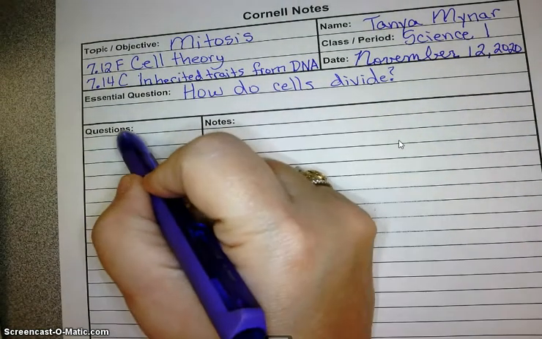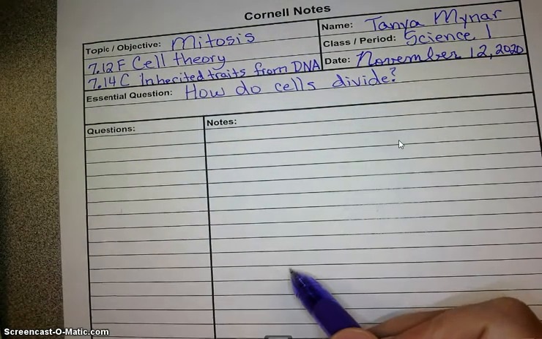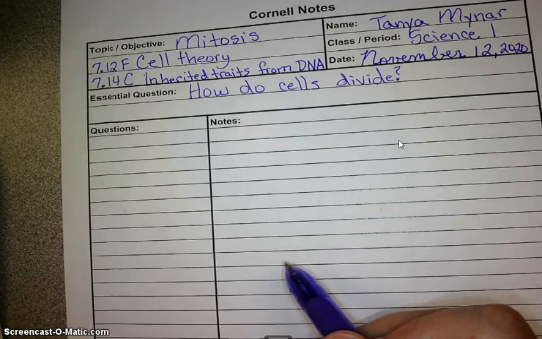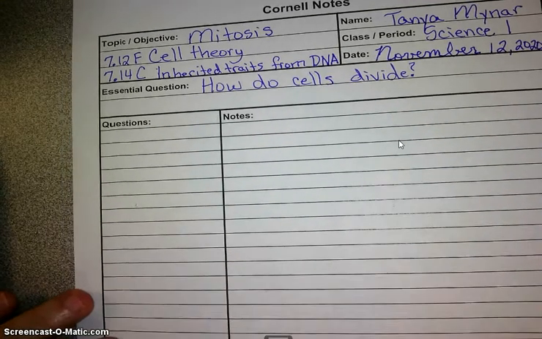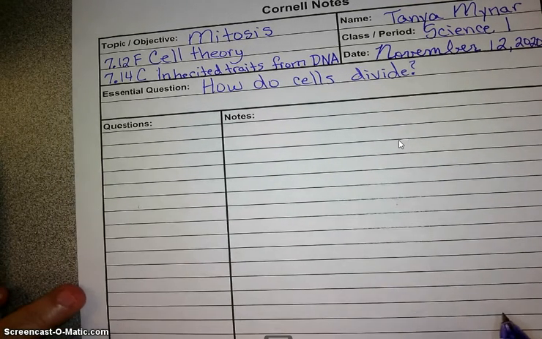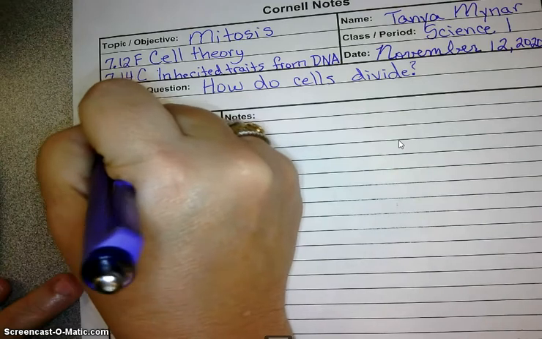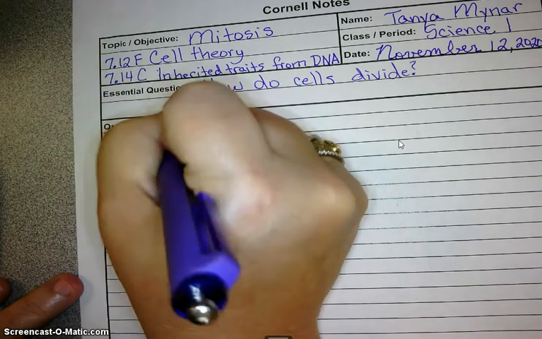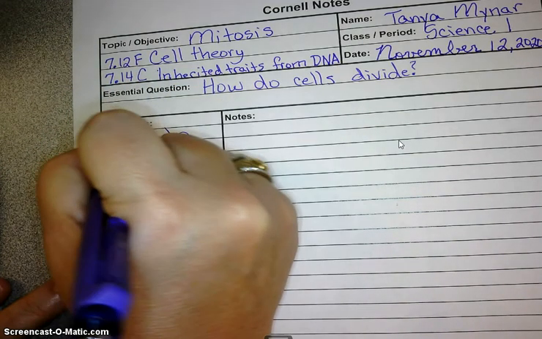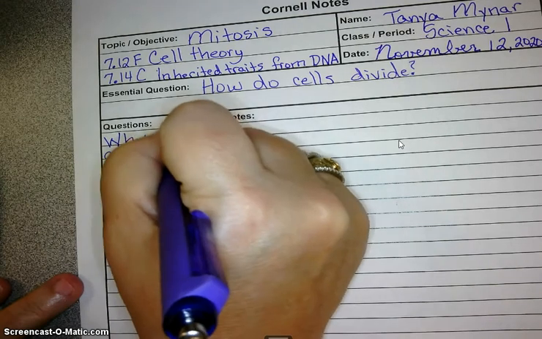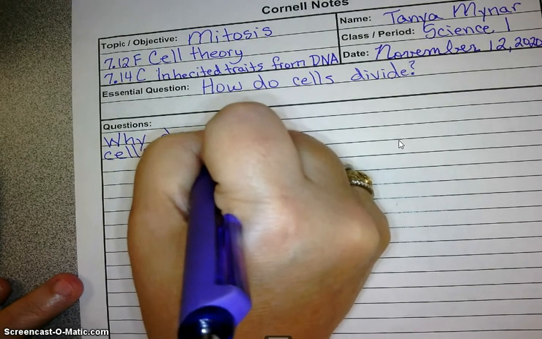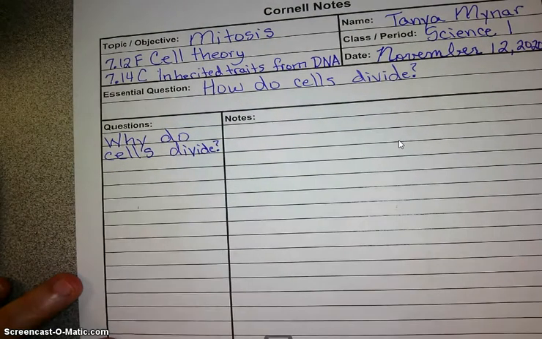All right, so we're going to start our Cornell note-taking process. So we have a place for questions and we have a place for notes. Our textbook is really great about giving us a question and then giving us the answer. So the question is, why do cells divide? What is the purpose of those cells dividing?